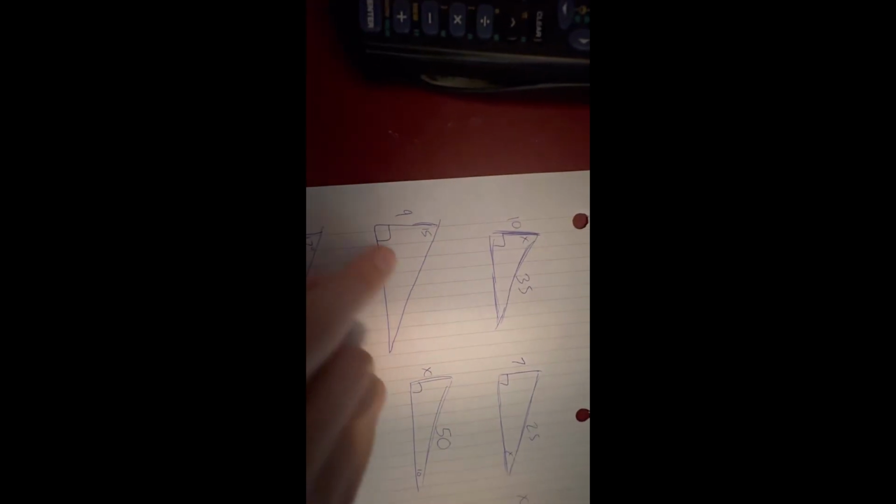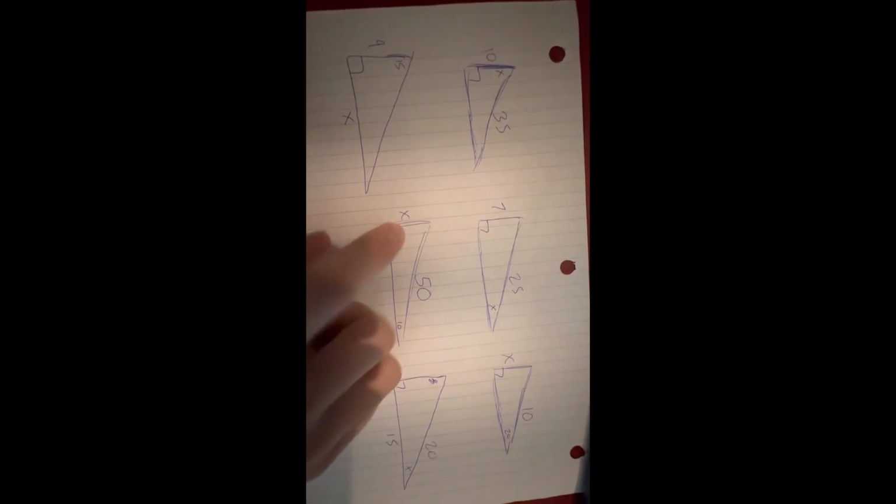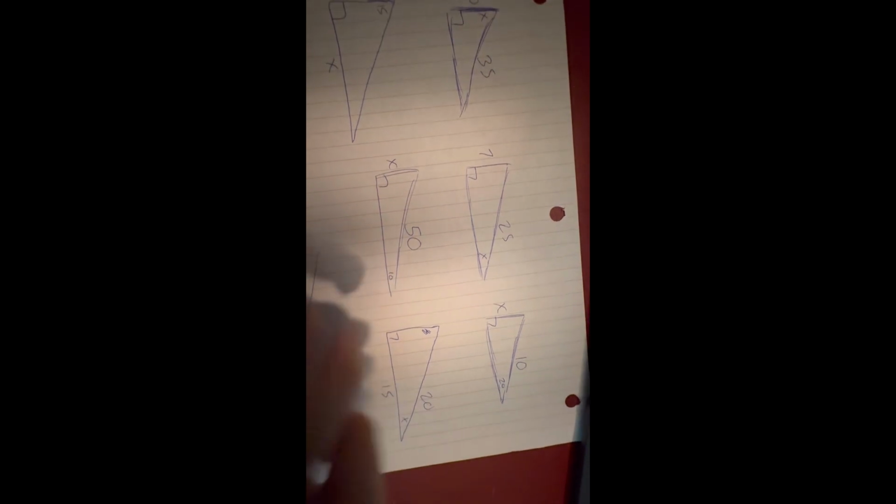For this one, you have x as your short side, 20 as your angle, and 10 as your hypotenuse. For this one, you have 9 as your short side, 15 as your angle measure, and x as your long side. For this one, you have x as your short side, 50 as your hypotenuse, and 10 as your angle measure.